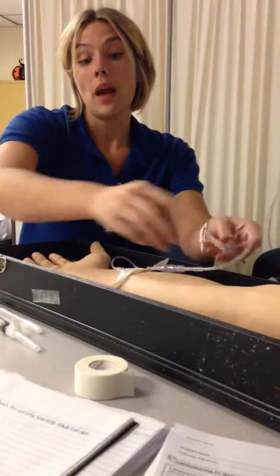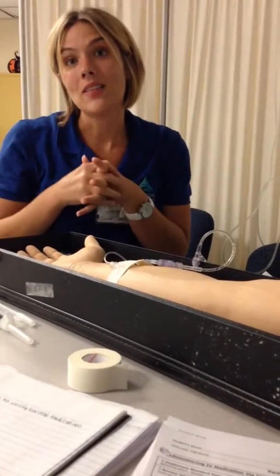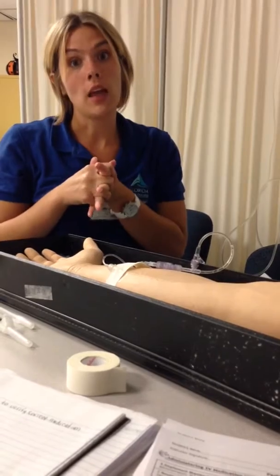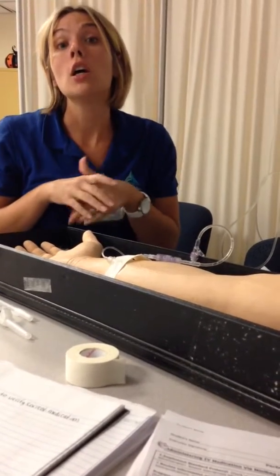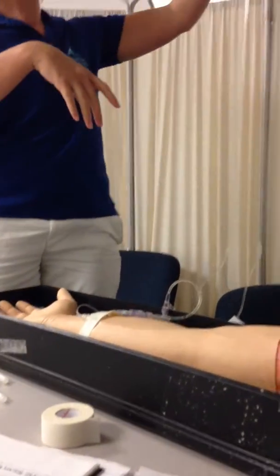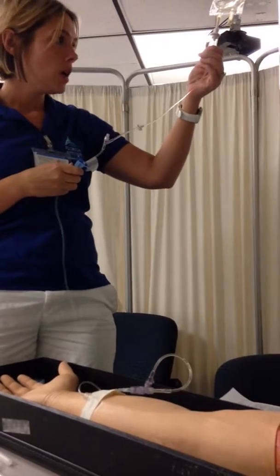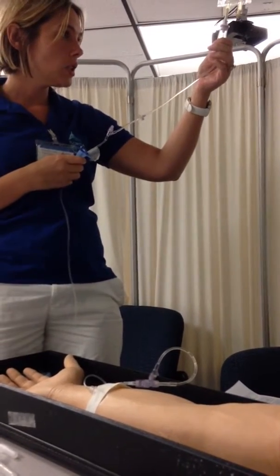I've got it connected, but now I need to set my drip rate. I'm going to unscrew this clamp, which will work it into the medication. You're going to say 17 drops per minute, about 4 drops per second. Then I'm going to take my clamp, go ahead and roll it, and make sure my medication is coming down.